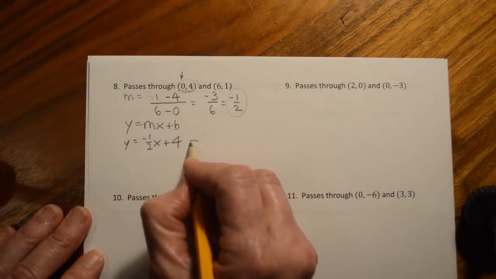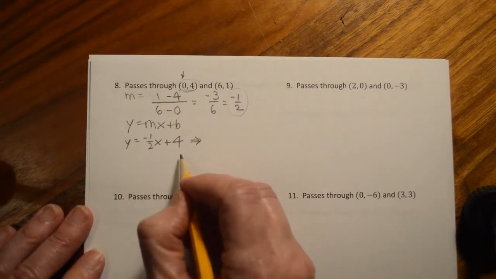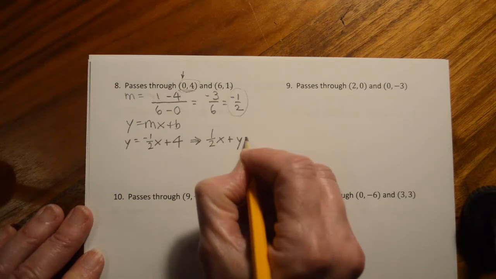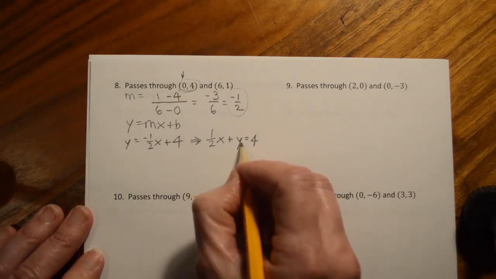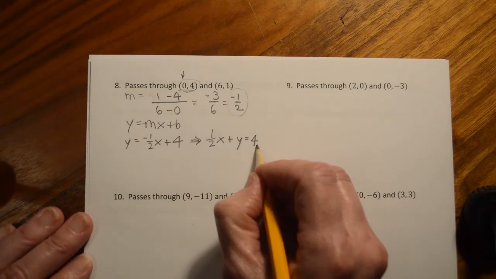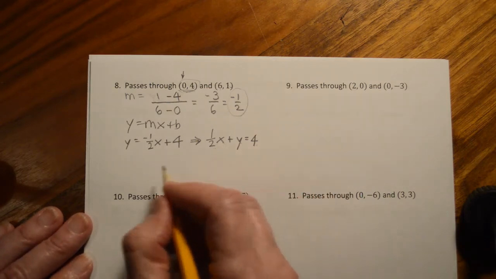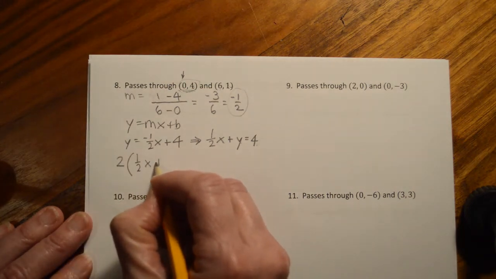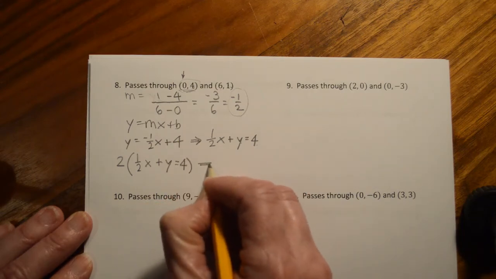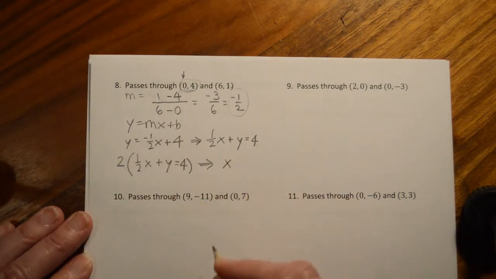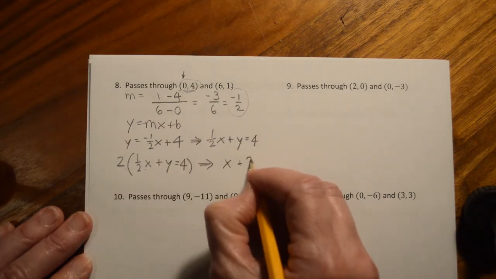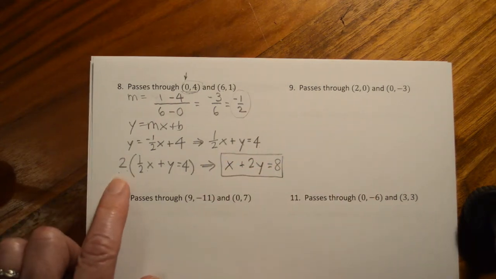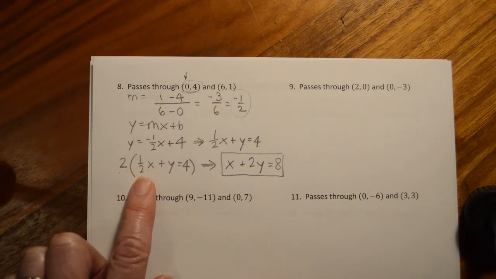But again, it told me to write it in standard form, so I have to do all those steps. Get rid of parentheses, not applicable. Move the x over to the other side. All right, x and y are in alphabetical order. Constants are all on the other side. So now I'm down to just getting rid of that fraction. So it's going to be 2 times the equation that we had, 1/2 x plus y equals 4. 2 times 1/2 x gives me just x. 2 times y gives me 2y. And 2 times 4 is 8. And again, notice I didn't multiply through by -2 here. I did +2 because the x term was already positive.